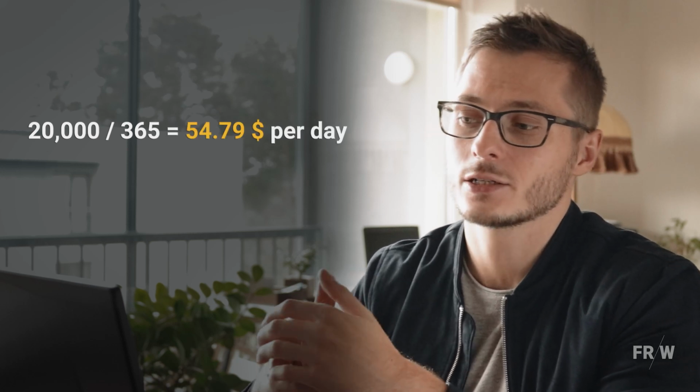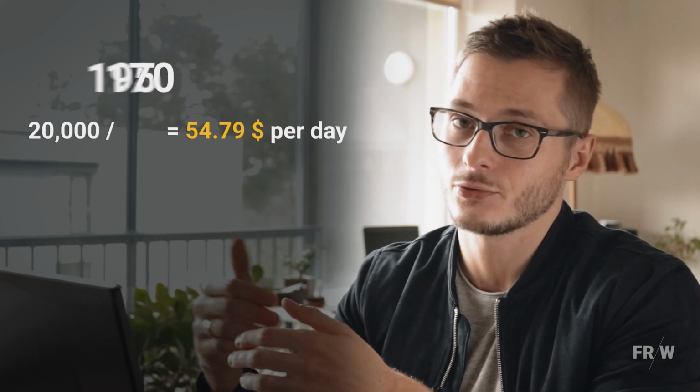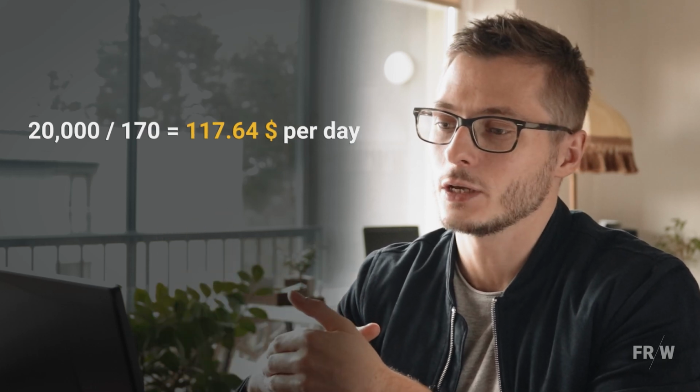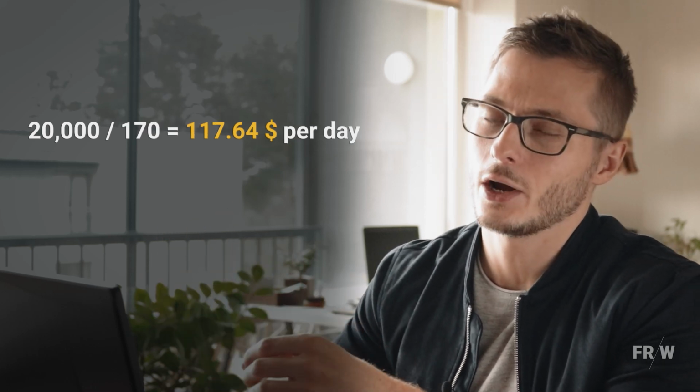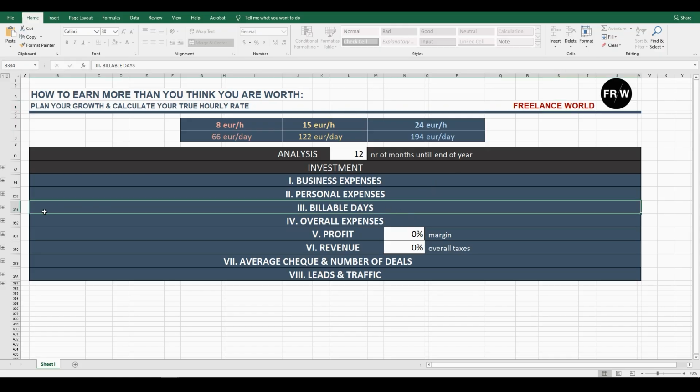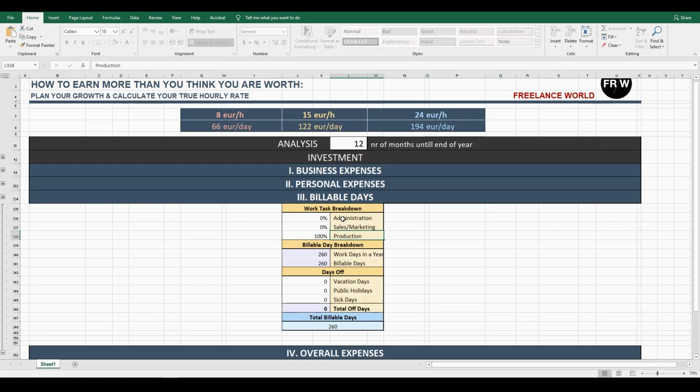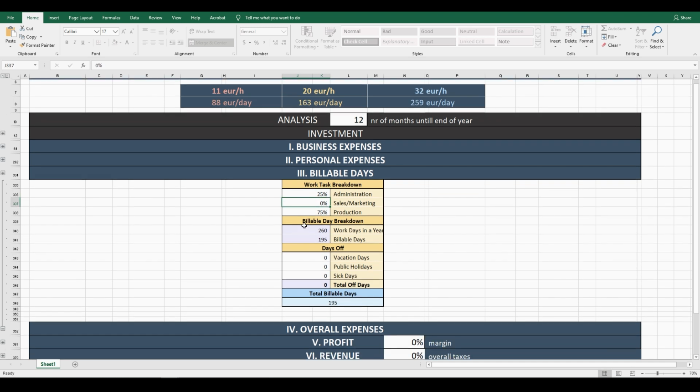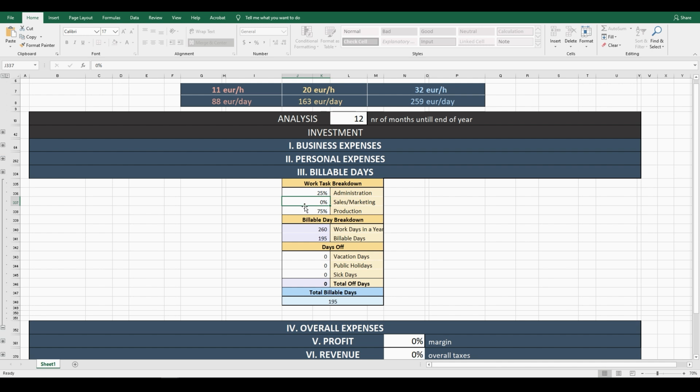Therefore, we have to exclude the administrative and marketing days from our calculations in order to cover their costs by our production days. First, you have to determine your ratio between your production, administrative, and marketing days. Think of how much you actually spend working and how much answering emails and preparing invoices and documentation. Let's say 75% for production and 25% for administrative, and probably you don't do any sales or marketing yet, so 0%. If you do, break it down accordingly.